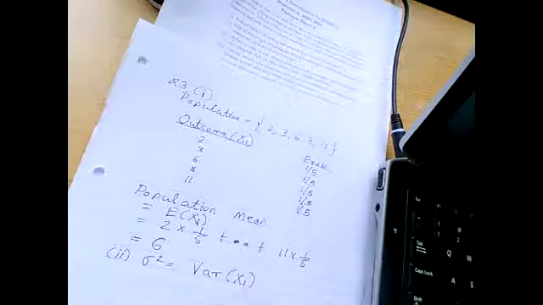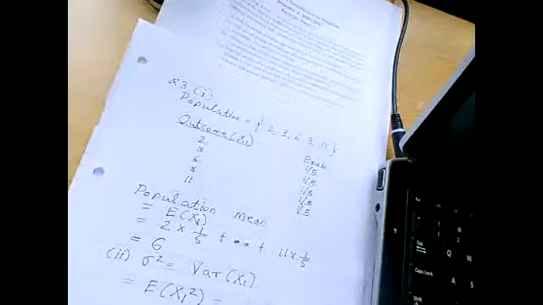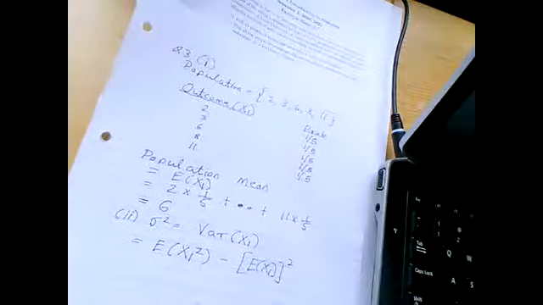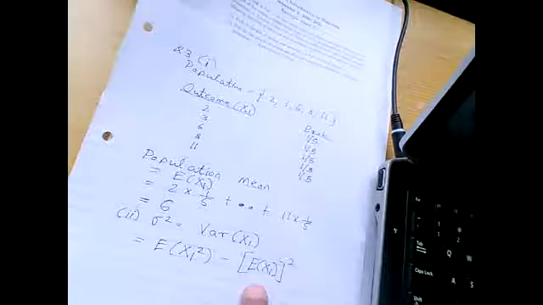of x1. Now you may recall from probability 1 that you took last semester that this can be written as this. Now this guy we already know is 6, so 6 squared is 36. So we just need to find this guy here, right?